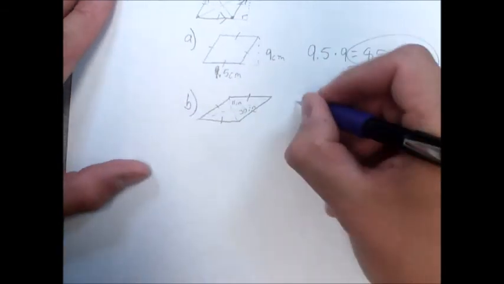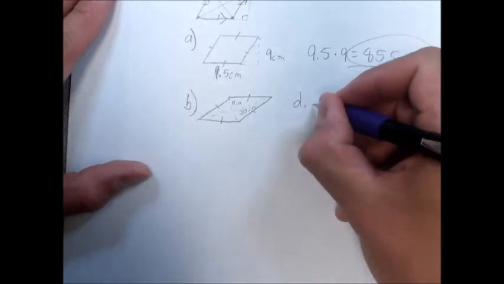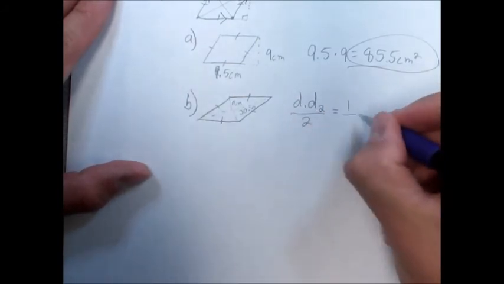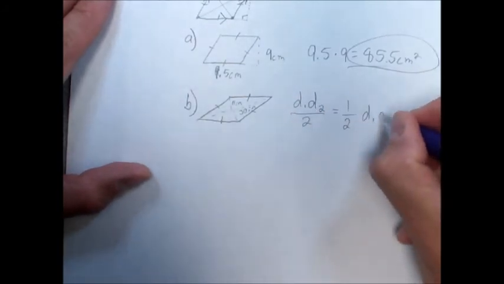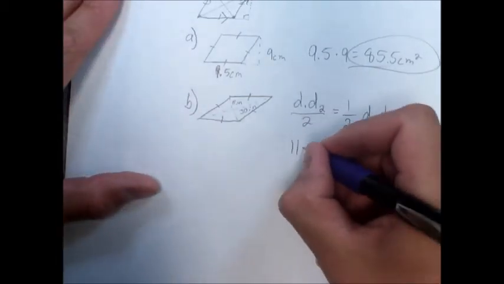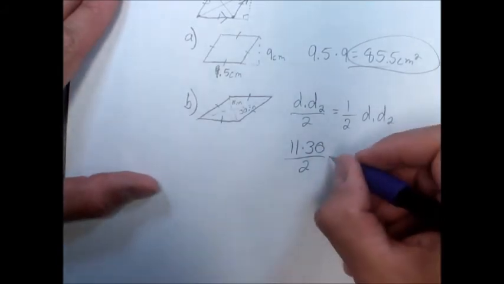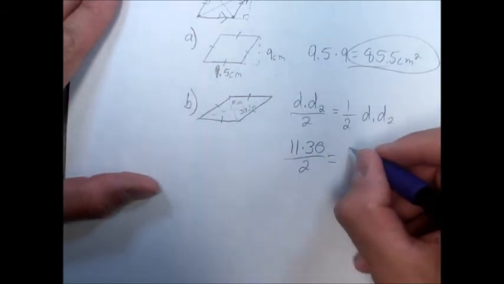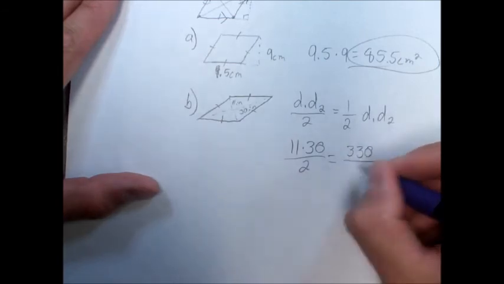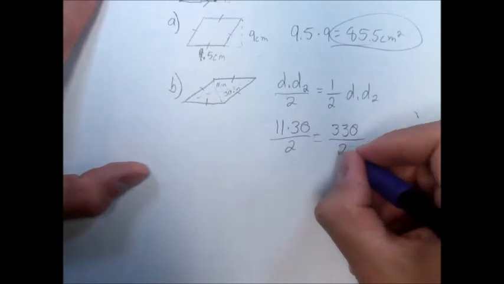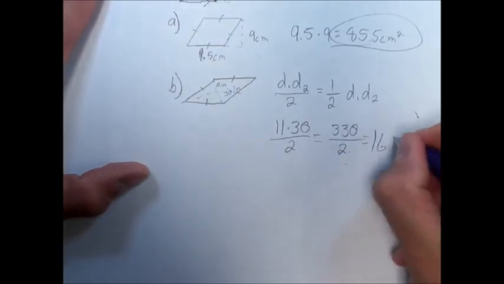So diagonal 1 times diagonal 2 divided by 2, or you may see it as 1/2 of diagonal 1 and diagonal 2. Either way is fine. So 11 times 30 divided by 2 gets us 330 over 2, which reduces down to 165.